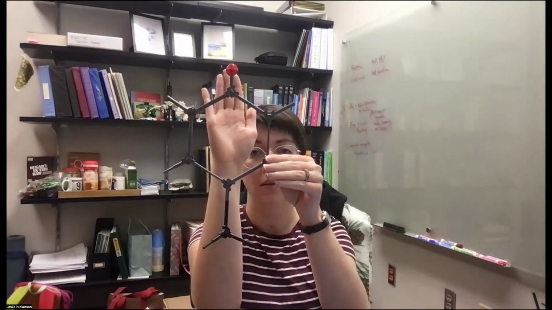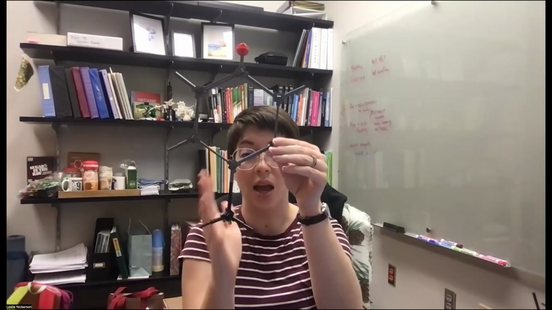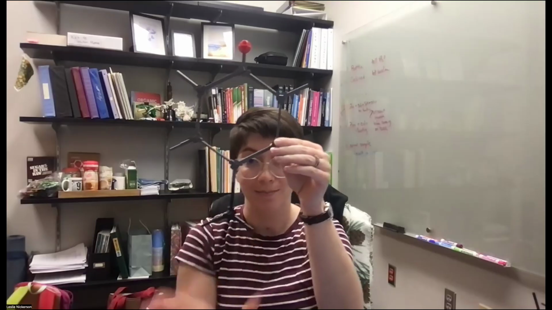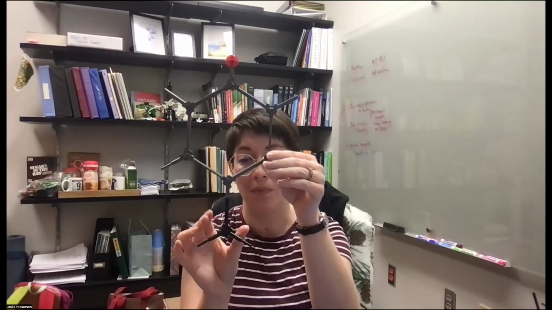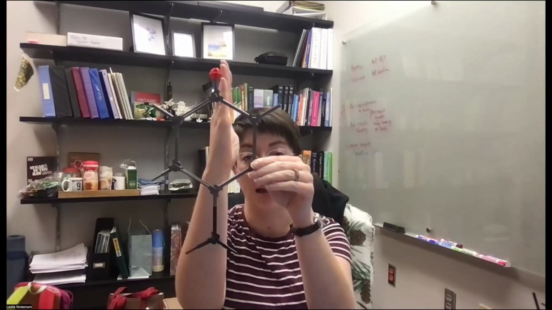If I went and changed to something like that, I would still have a plane of symmetry right there, right? Because I can line this up so that it is going to be mirroring itself no matter kind of what I have over here. We're going to have that plane of symmetry right there.